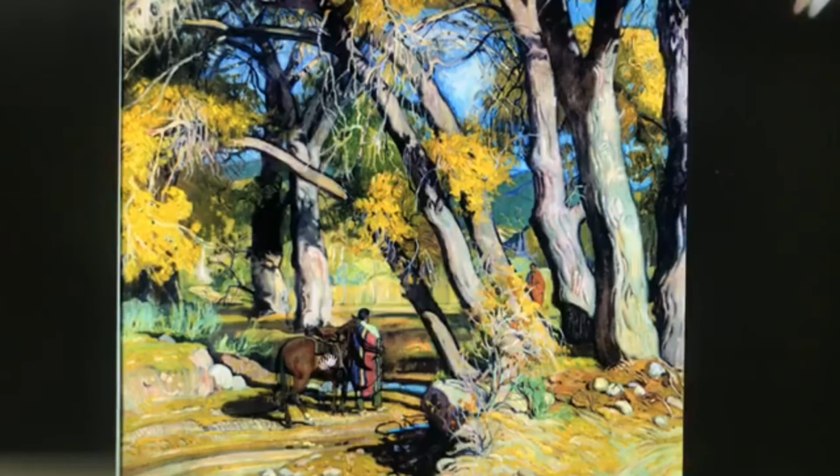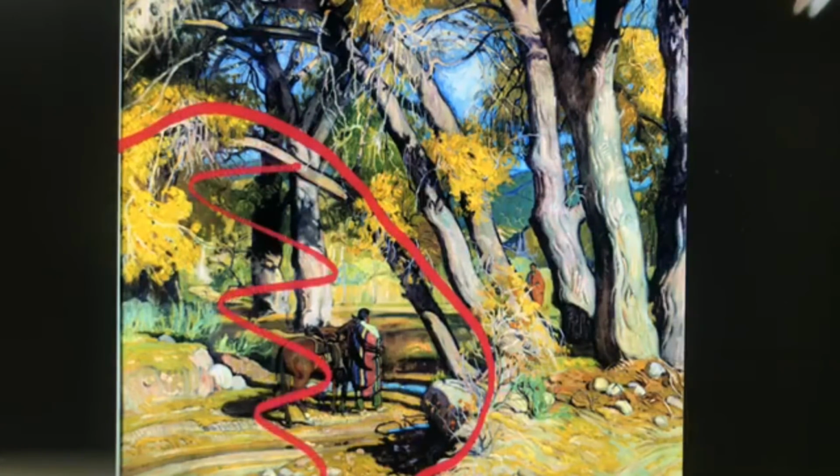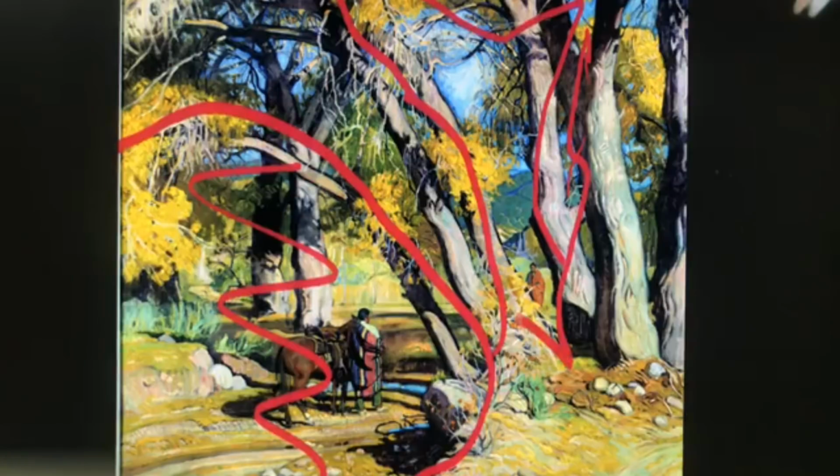But you can see here, line-wise, a lot of line because of the trunks, but a lot of broken, big mass, broken shapes, probably the main line here, separating that shape. Then you got, oops, man, it is hard to draw in this thing.